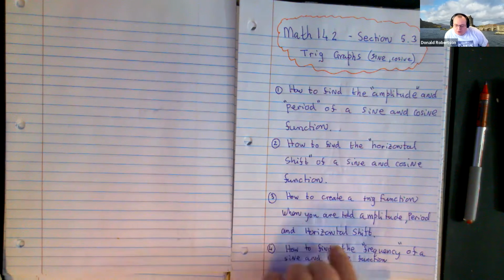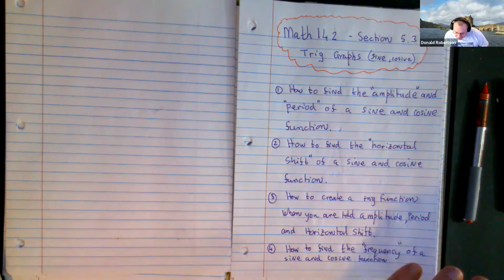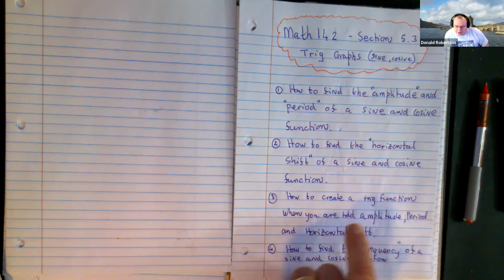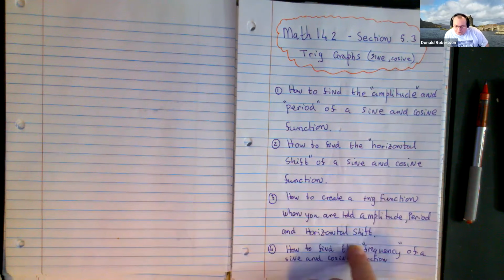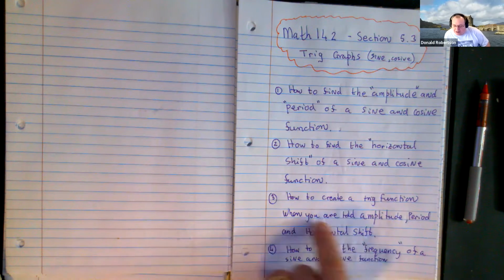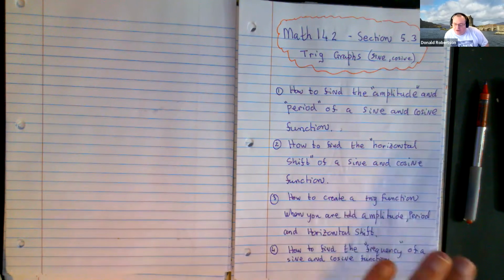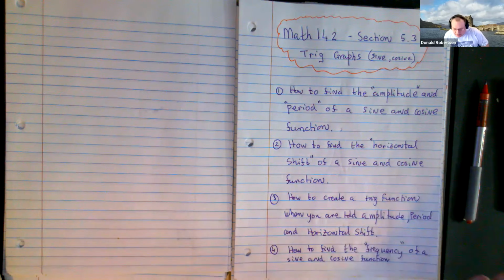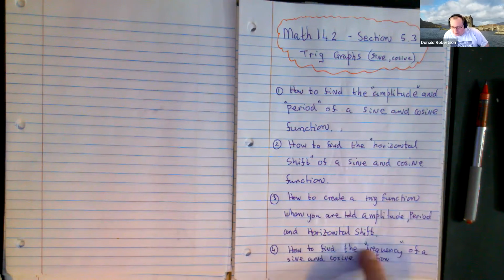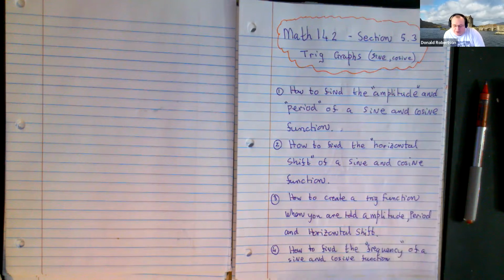And then after that, we're going to look at, if you tell me enough information about a trig function, maybe give me a picture of it or tell me things about its amplitude and its period, and its horizontal shift, can I create a trig function? Can I actually tell you what that trig function would look like, and from there sketch it? And then a little thing at the end, which isn't really much of a question, but they do mention, at least in one homework question I found, this thing called the frequency. And that's kind of where we're heading today.